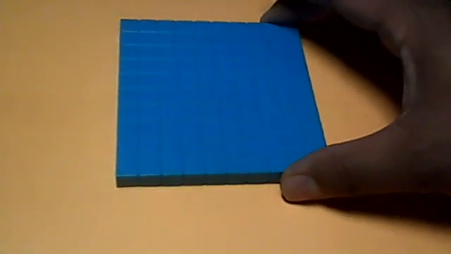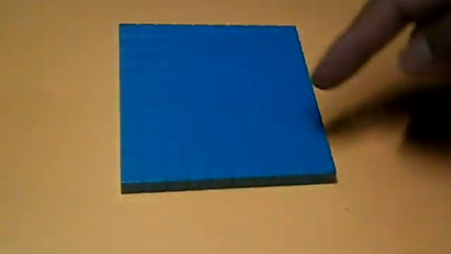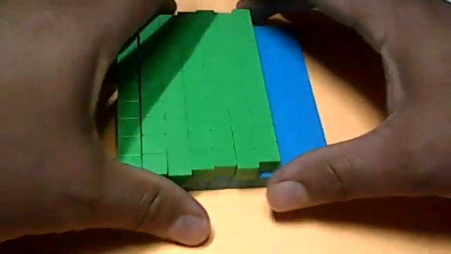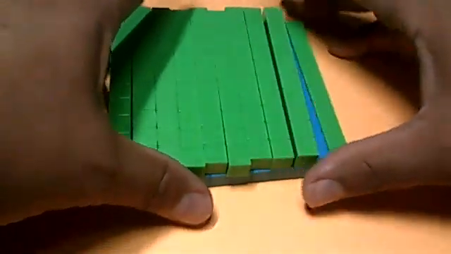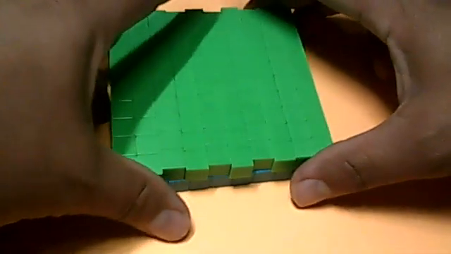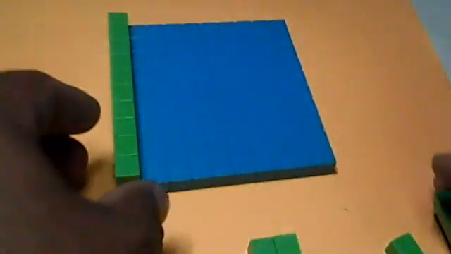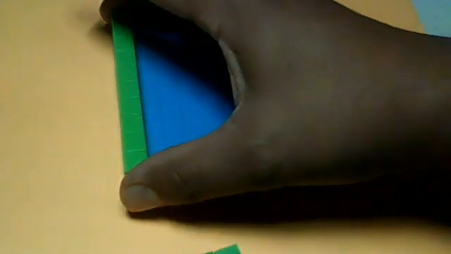This is Mr. Linares, and today we're going to find out what the value of the tenths is. If you look at this flat right here, it's made up of 100 small cubes, but it is also made up of 10 longs. So the value of a tenth is basically one long. So that's the value of a tenth.